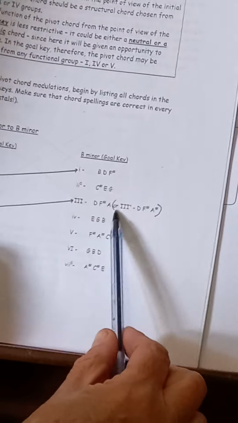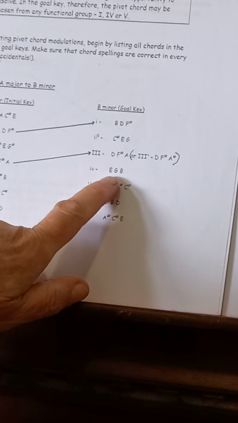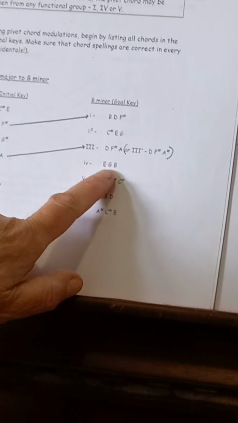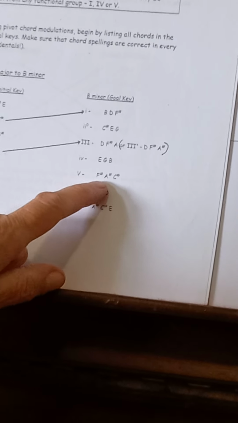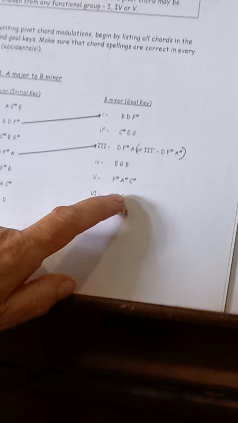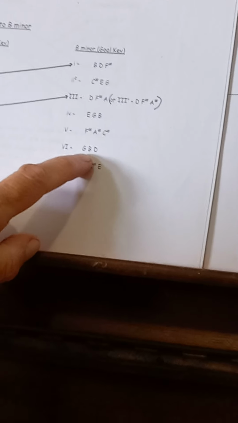So it is possible to use the major mediant. All right, then we have the subdominant minor chord. We have a dominant major chord, F sharp, A sharp, C sharp. We have a submediant major chord, and we have a leading tone diminished chord, A sharp, C sharp, E. So which of those chords are common, are diatonic in both A major and B minor?